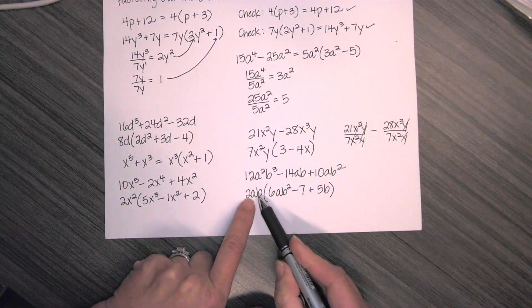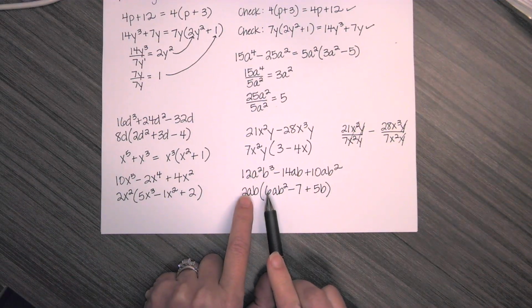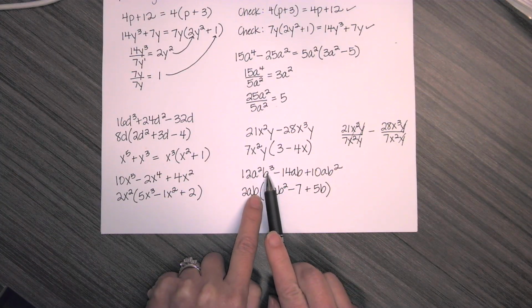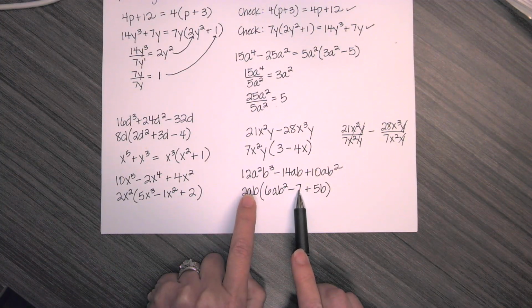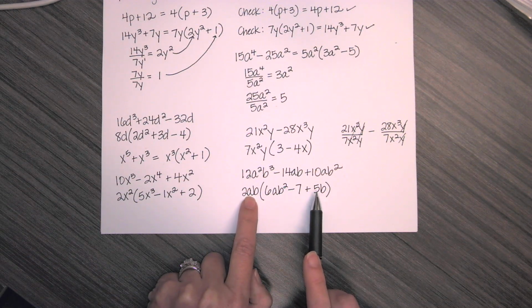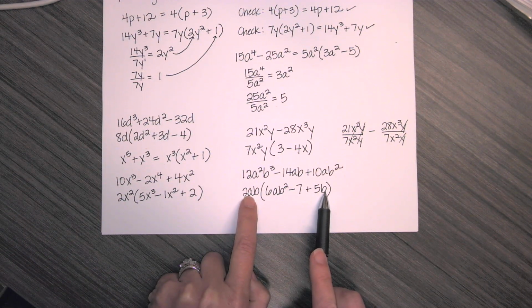Okay, again, check it by distributing. 12a squared b cubed, and then minus 14ab, and then plus 10ab squared.